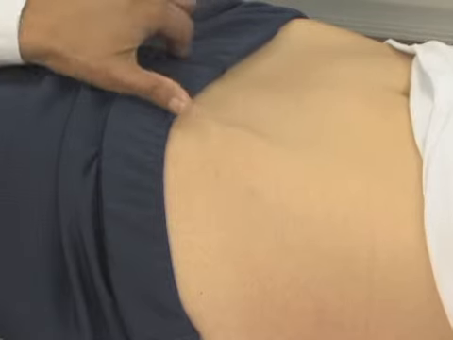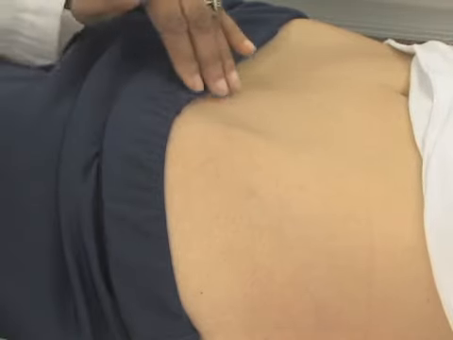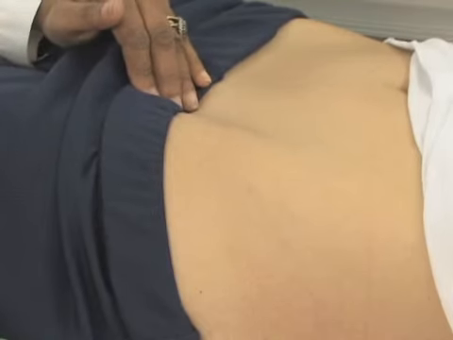There are three important pulse points in the lower limb to detect blood flow. These are the femoral pulse, felt at the midpoint between the pubic symphysis and ASIS. In this region, the femoral vein is medial to the femoral artery and the femoral nerve is lateral.